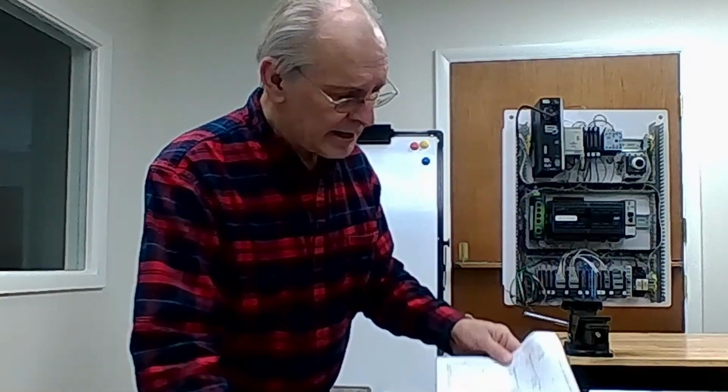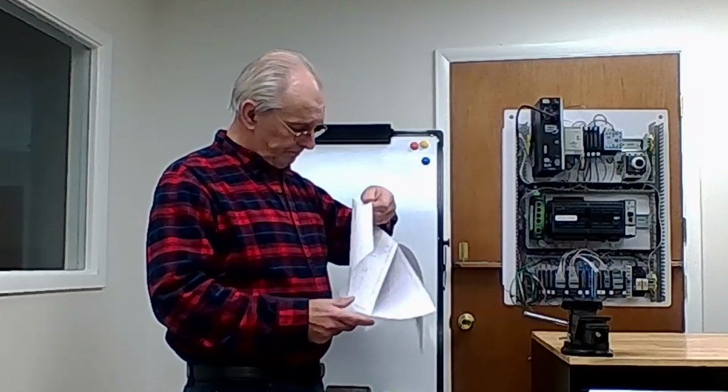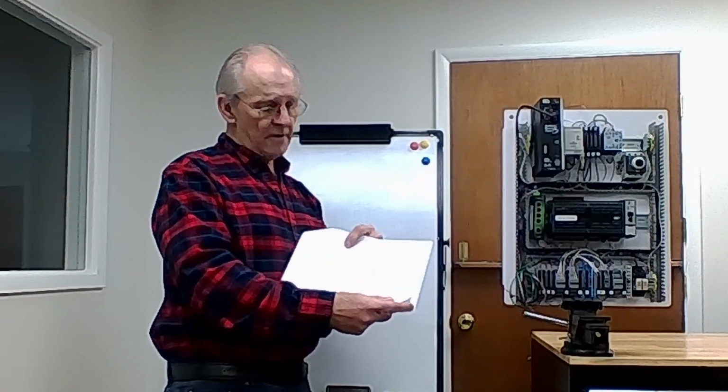And mostly what it's about is when I get to the wiring diagram, and so here's a wiring diagram, and this is inputs, right? So I have a block that indicates the module that's in the PLC.